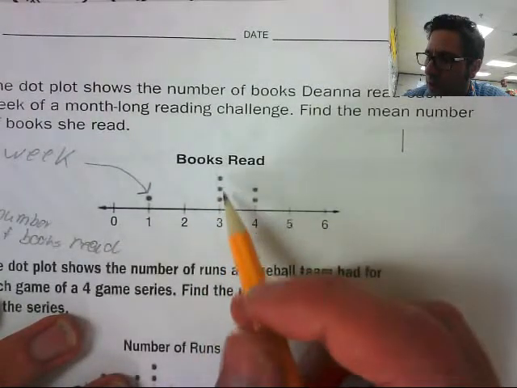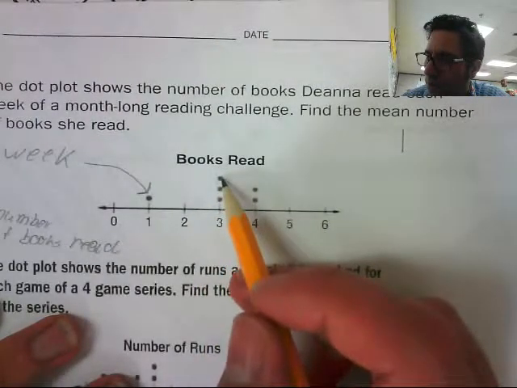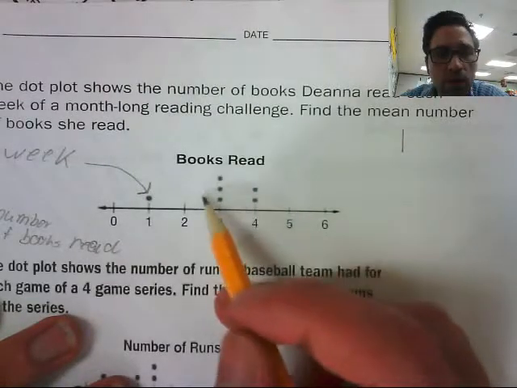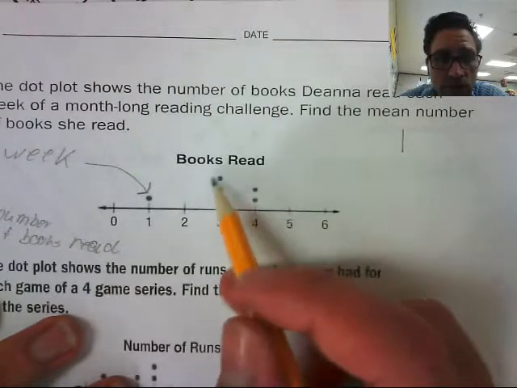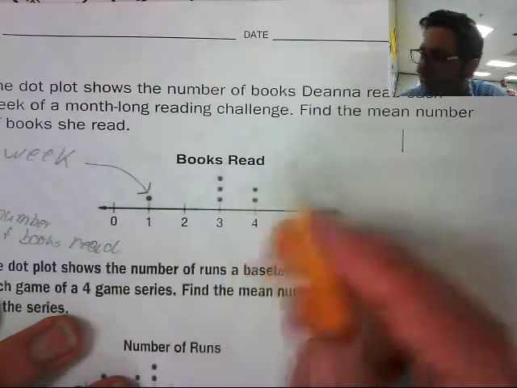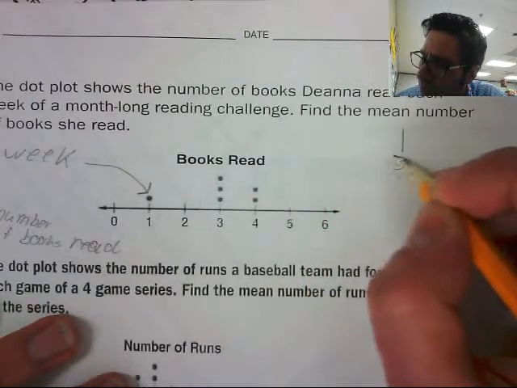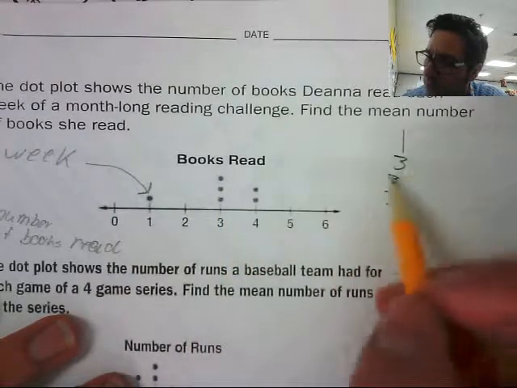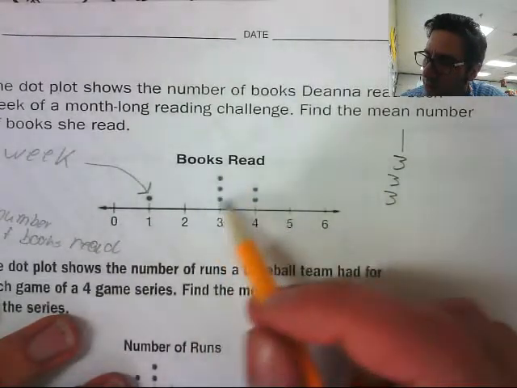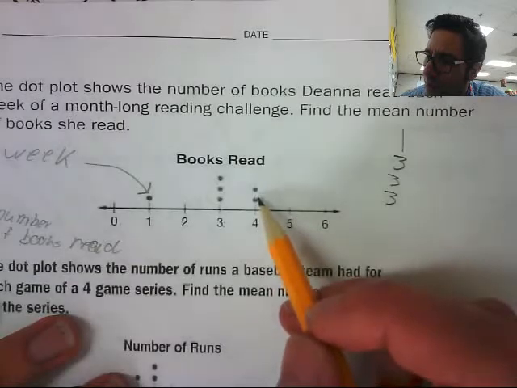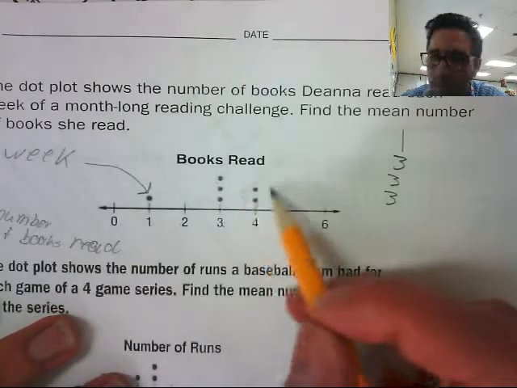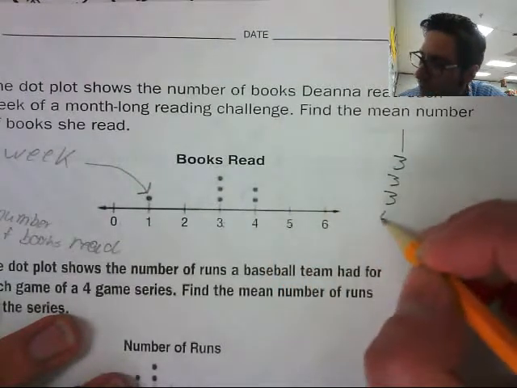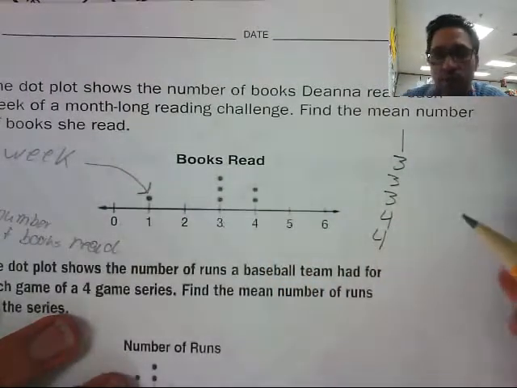And for these other weeks, so for these 3 weeks, 1, 2, 3, for each of these 3 weeks, she read 3 books. So 1, 2, 3. There's my 3 weeks. 3 books read each of these weeks. And over here, for these 2 weeks, 4 books were read each week.